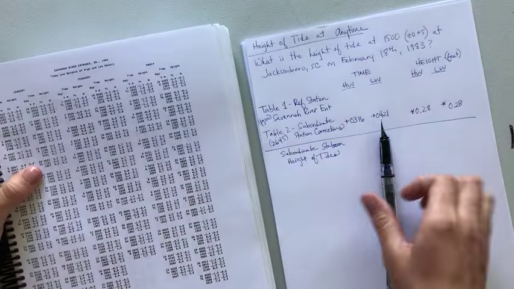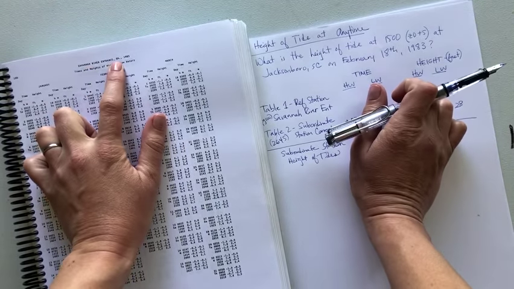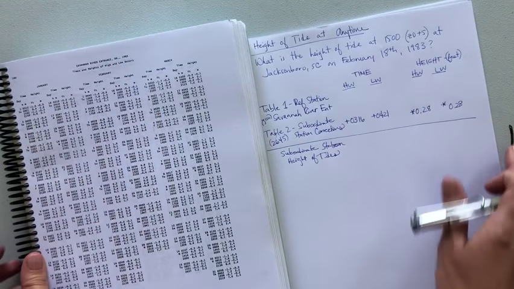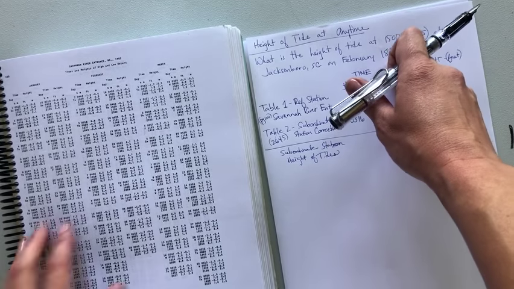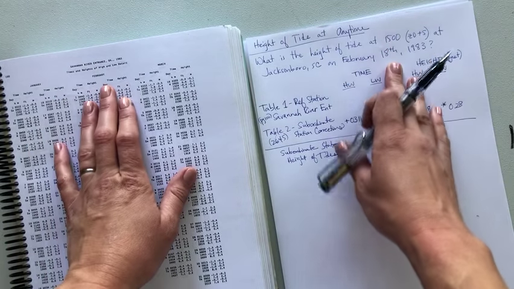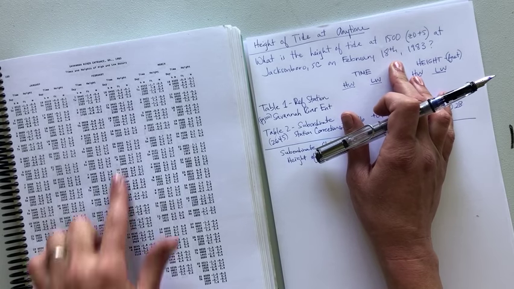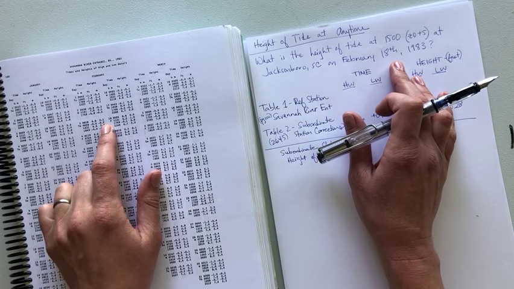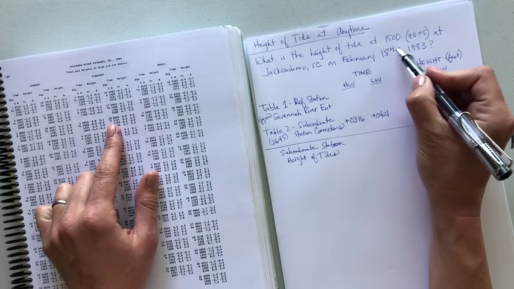Okay. So here we are at page 100. This is the Savannah River entrance. I'm looking for February 18th. So here's January, here's February. I scanned down to February 18th. Happened to be a Friday. And I'm looking for the height of tide at 1500.